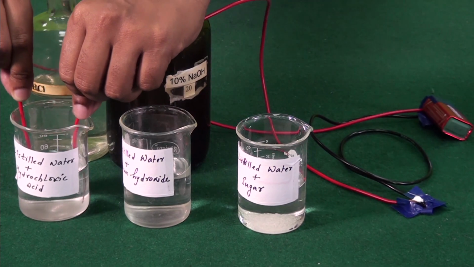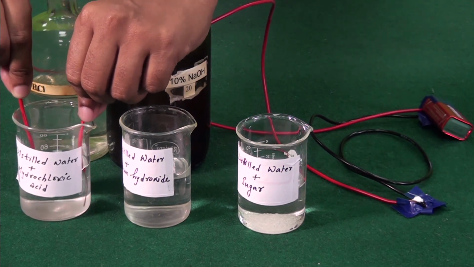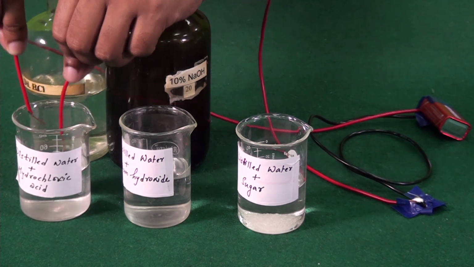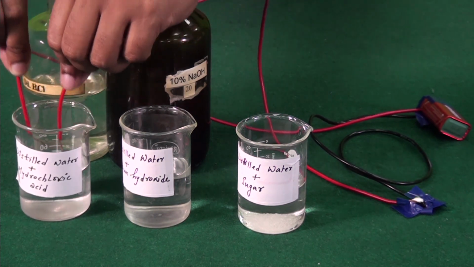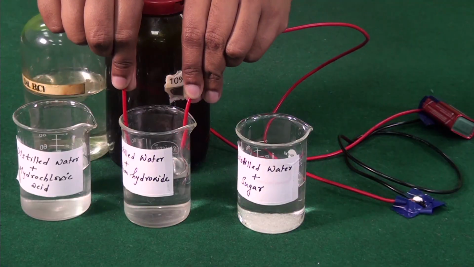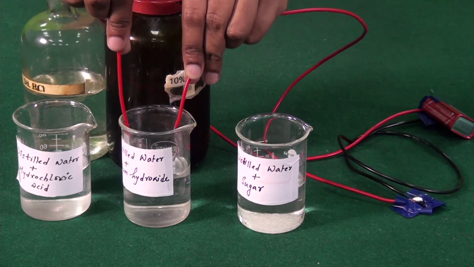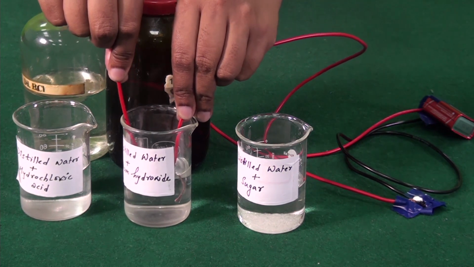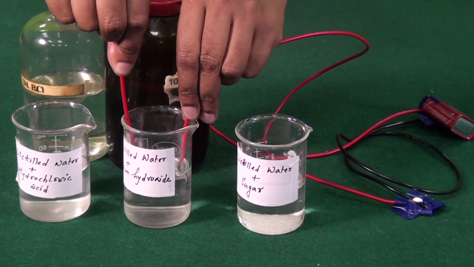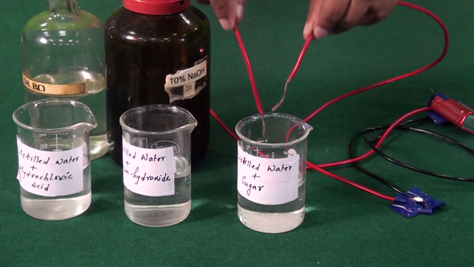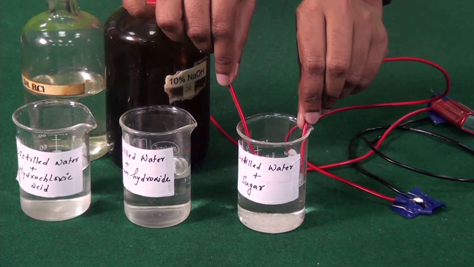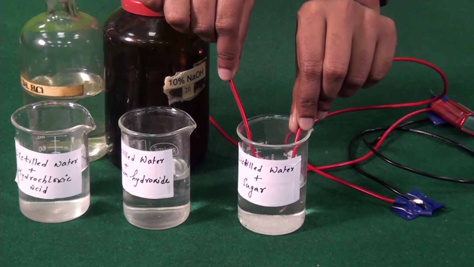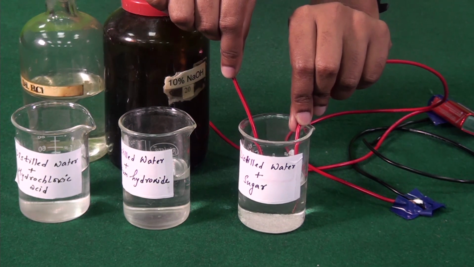So when the leads of the tester go into the beaker containing acid dissolved in water, the light bulb glows. This means water containing a few drops of hydrochloric acid dissolved in it is a good conductor of electricity. The same thing happens with the second beaker, which means water containing a few drops of sodium hydroxide dissolved in it is also a good conductor of electricity. But in the third beaker, the light bulb does not glow. This means that distilled water containing sugar is a poor conductor of electricity.